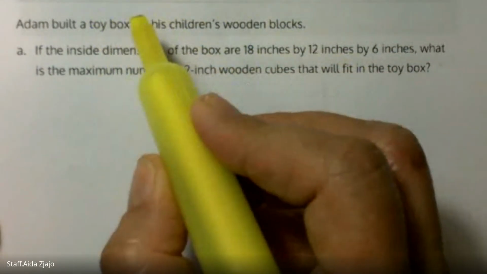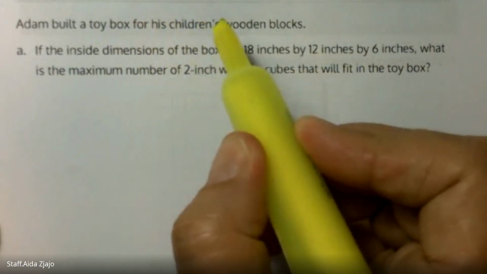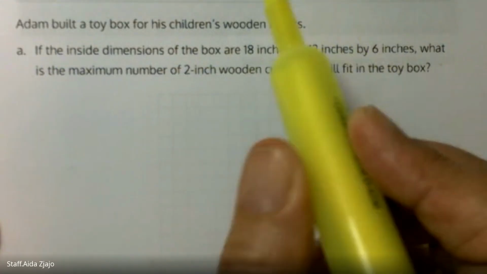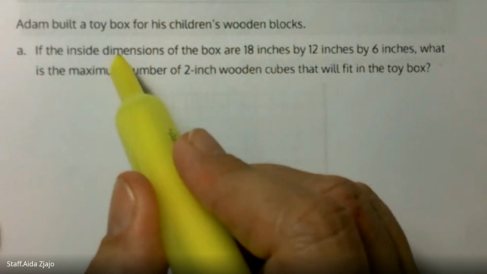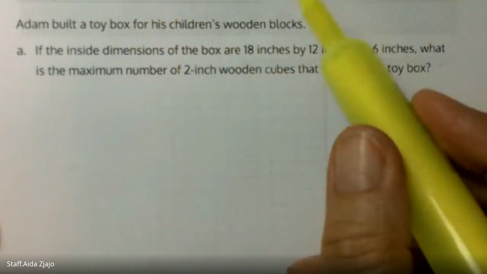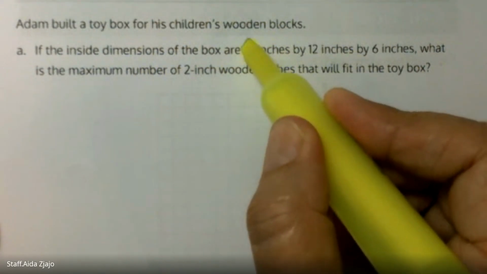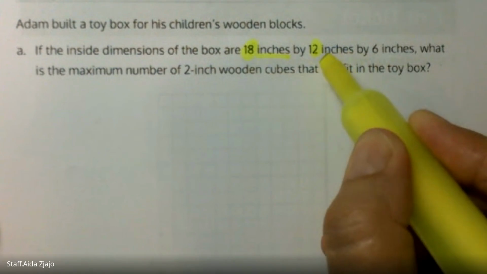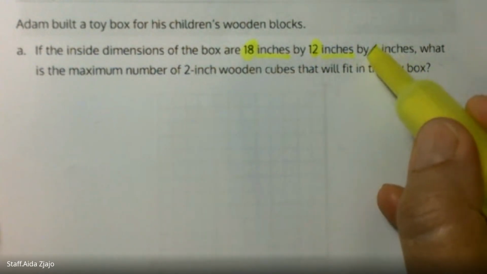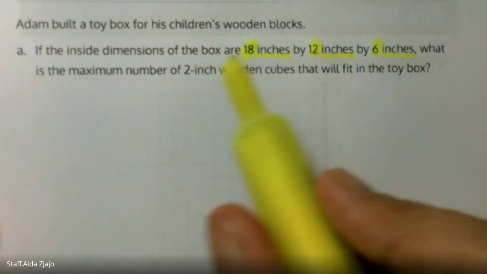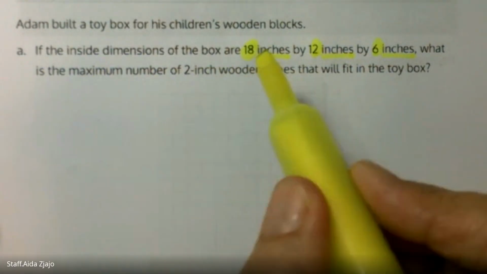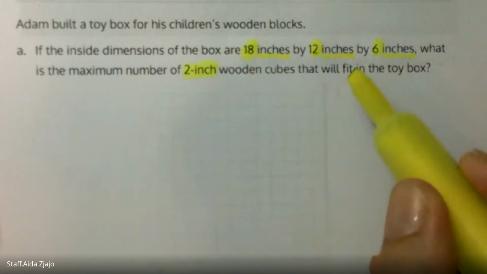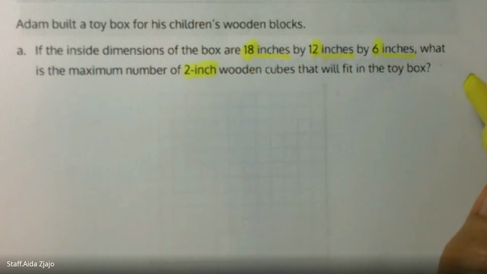Adam built a toy box for his children's wooden blocks. If the inside dimensions of the box are 18 inches by 12 inches by 6 inches, what is the maximum number of 2-inch wooden cubes that will fit in the toy box?